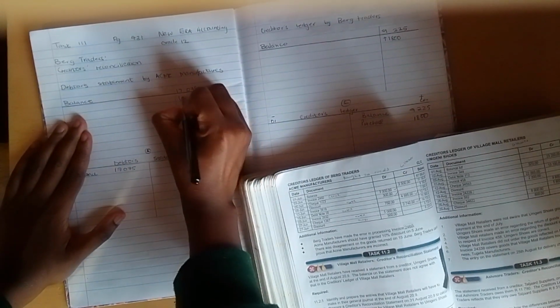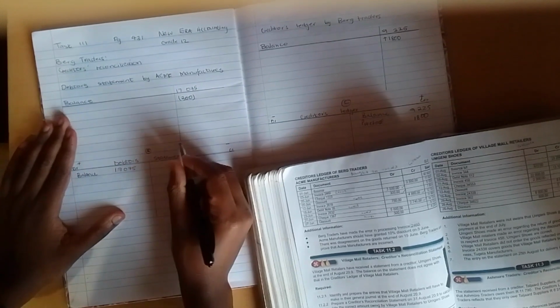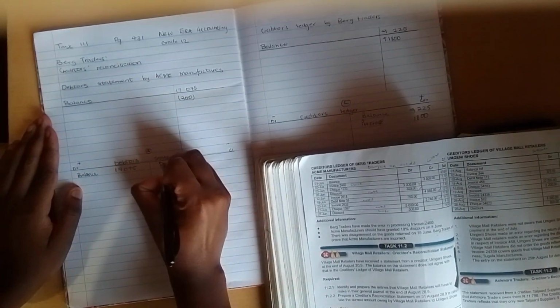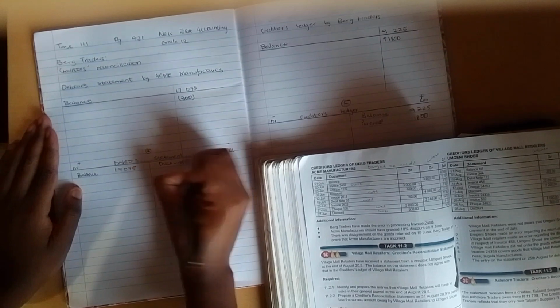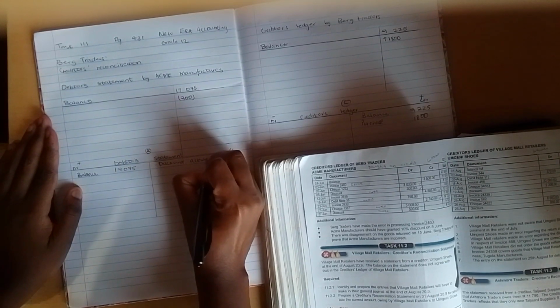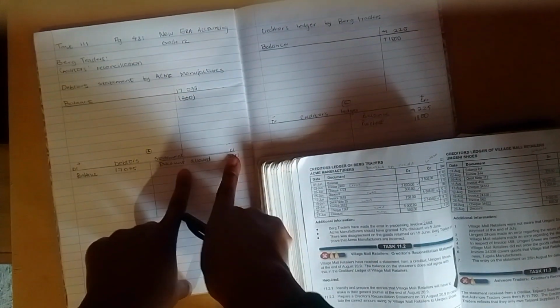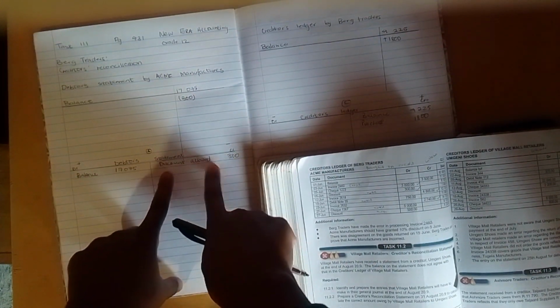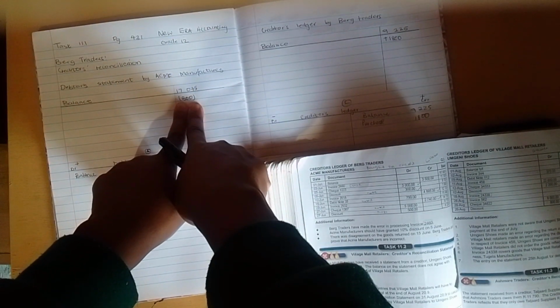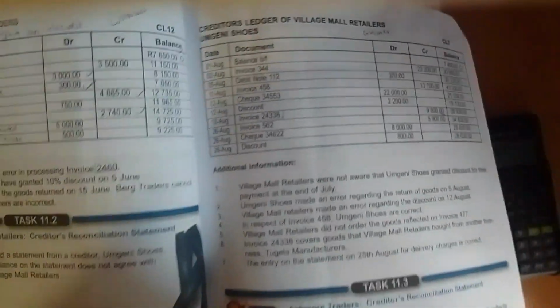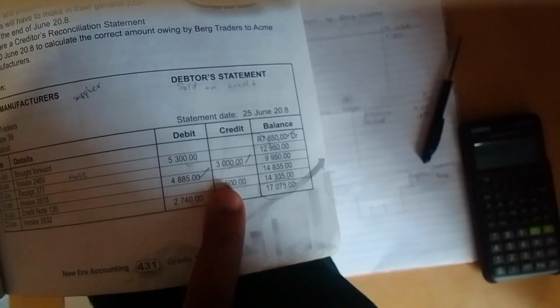So you have to go there, minus 300, discount allowed is how much? 300. It will decrease the debtor statement because it's discount, meaning that money must go out of the account of the customer, because they will no longer pay that 300 rand because it was discount. So there's that 488. And then there's that 500.